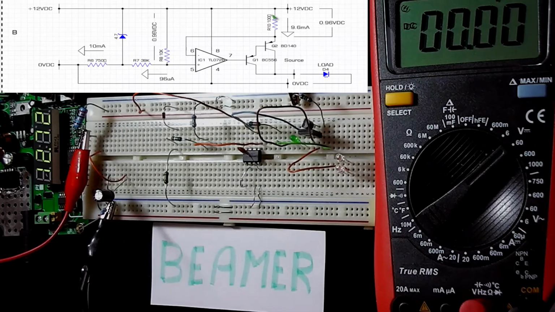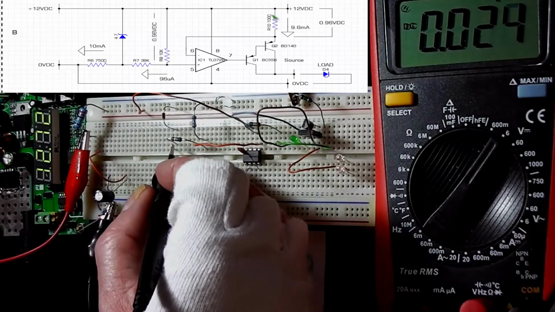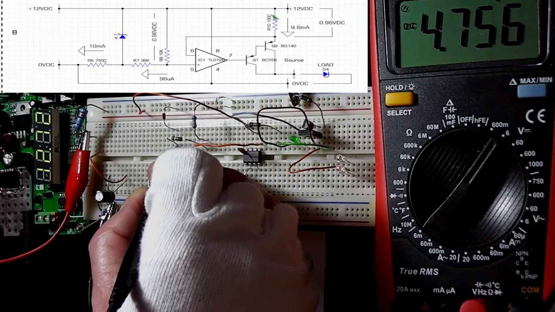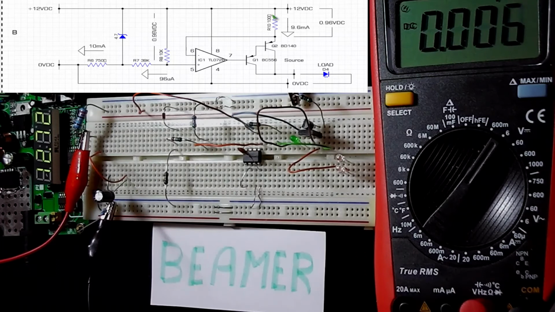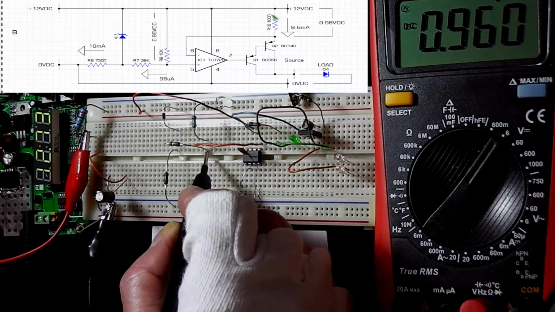Now, I'm checking from the compliance voltage of plus 12 volts, and I'm getting minus 4.756. So the reference voltage is working perfectly okay. I should be getting again 0.96 of a volt DC, this time across R8, which is the junction of the series resistor R7 and R8, producing 0.96 of a volt from the reference. And this should be saying 0.96, and indeed it is.